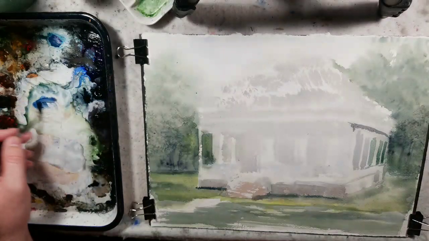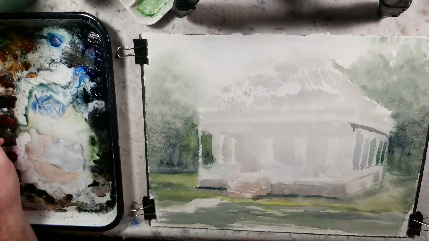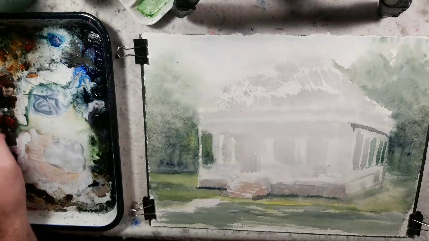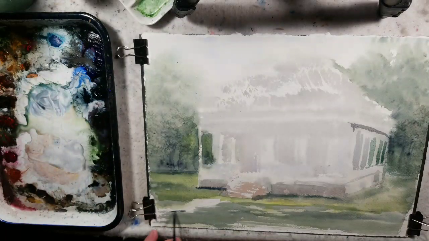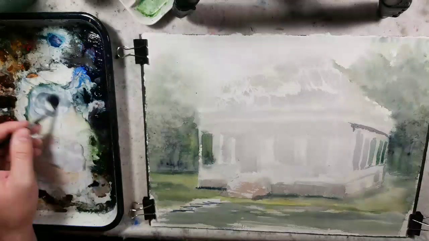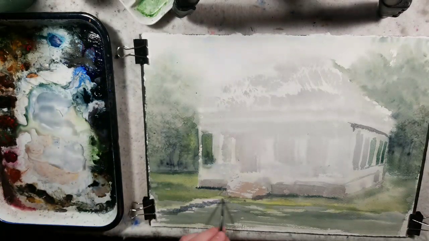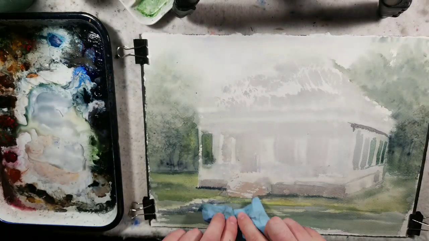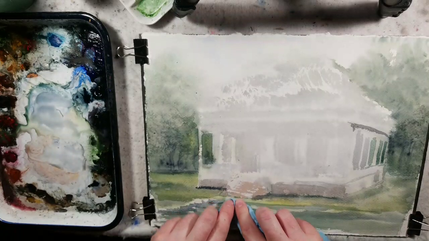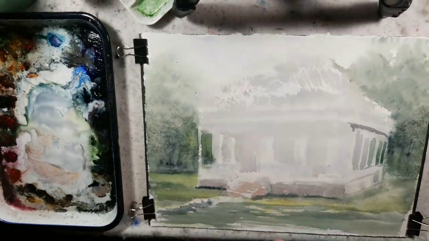Okay, mixing some more of this. I can use this same mixture of the ultramarine, and I have Payne's gray on here, obviously. Ultramarine and burnt sienna for this walkway. I'm going to lift that out right there. Okay.